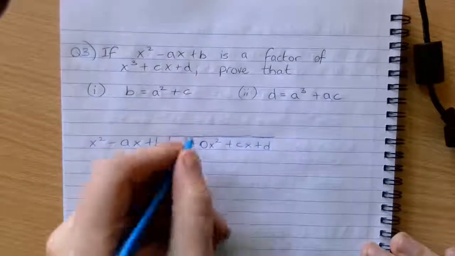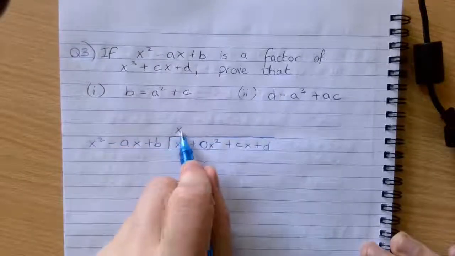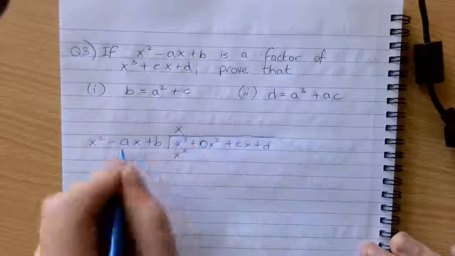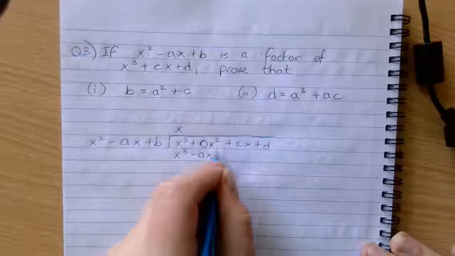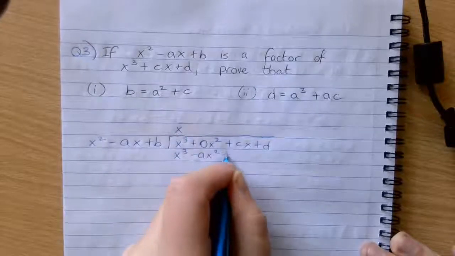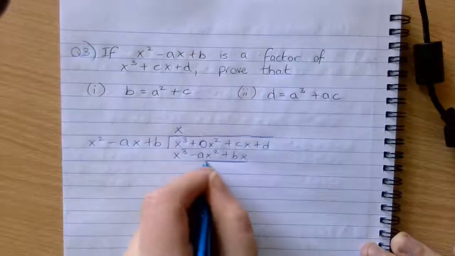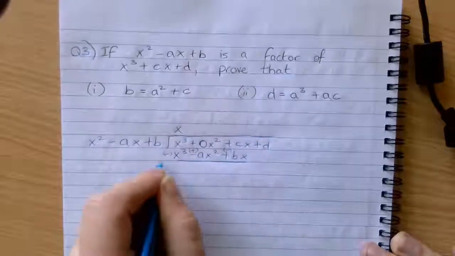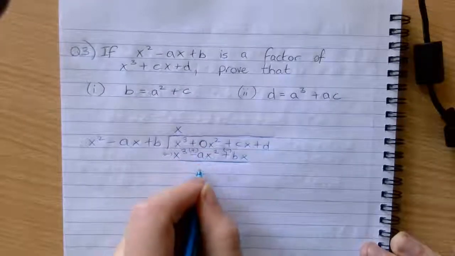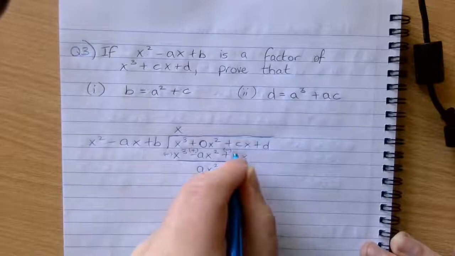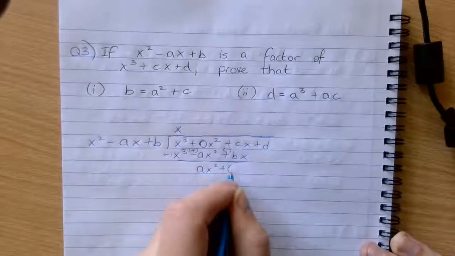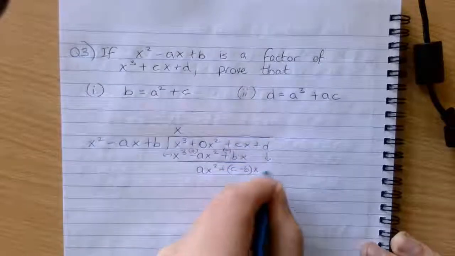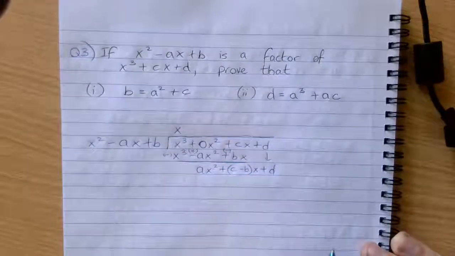X squared times x would give me x cubed, and then we multiply that out. So it's x by x squared is x cubed, x by minus ax is minus ax squared, x by b is plus bx. And then we repeat the process, you change your signs, and you add the lines together. So this one here, they cancel each other out. This one here, you're left with ax squared, and this one here, it's just going to be plus c minus bx. And then you're going to take down your plus d and continue the process again.